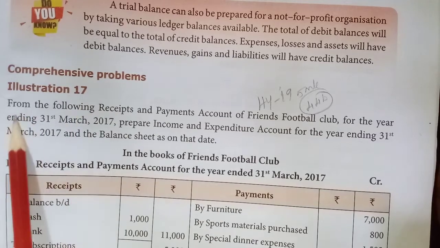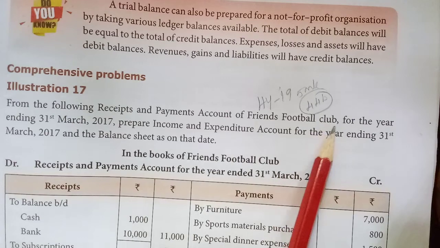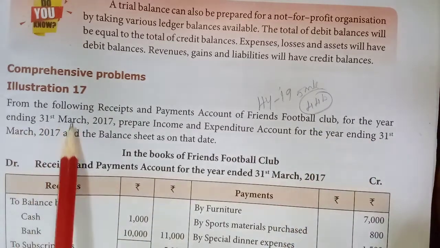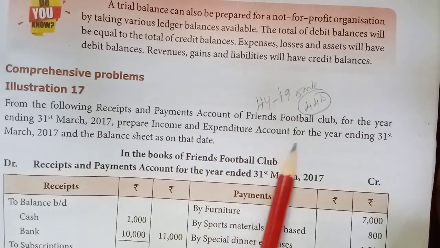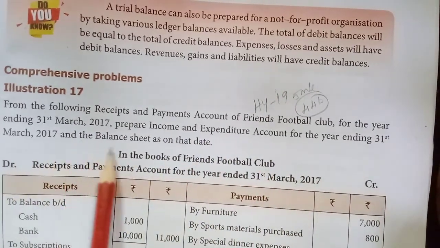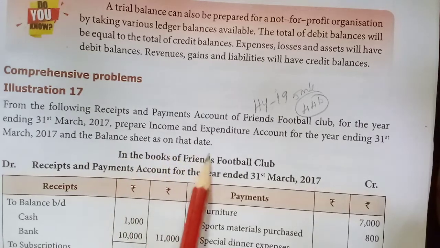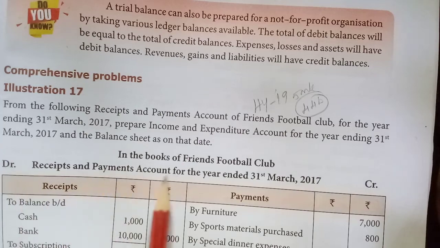Illustration 17: from the following receipts and payments account of Friends Football Club for the year ending 31st March 2017, prepare income and expenditure account for the year ending 31st March 2017 and the balance sheet as on that date.